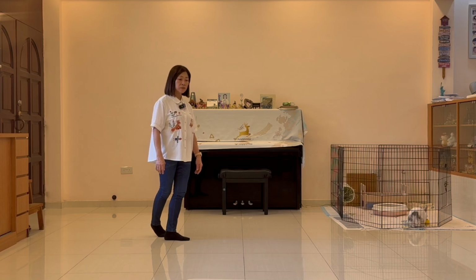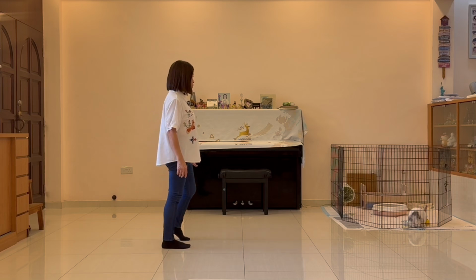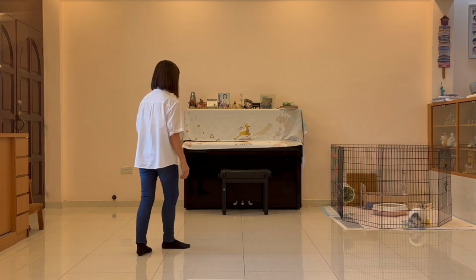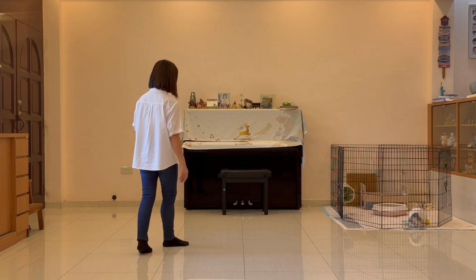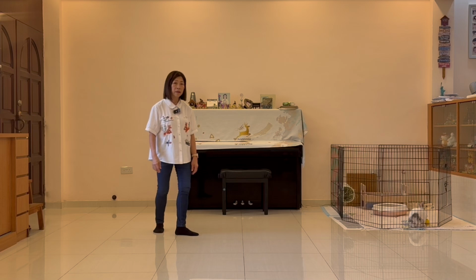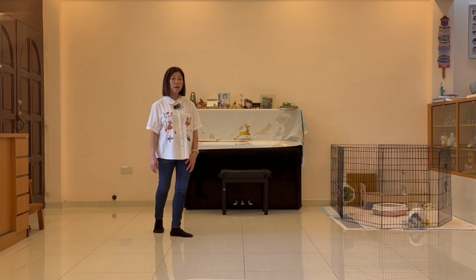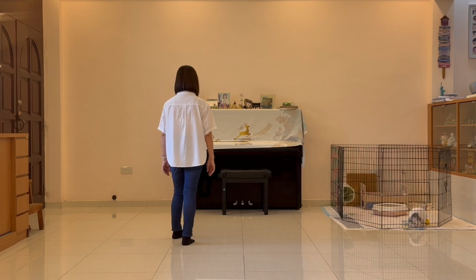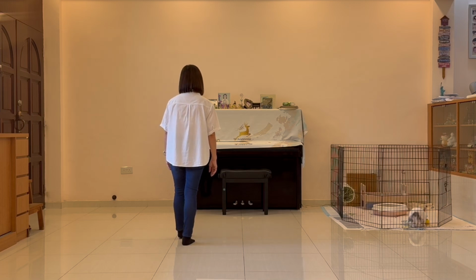Step your right to side. Rock your left back. Recover on right. Step left to the side. Rock your right back. Recover. Make a quarter turn to your left by stepping your right. And step your left back.